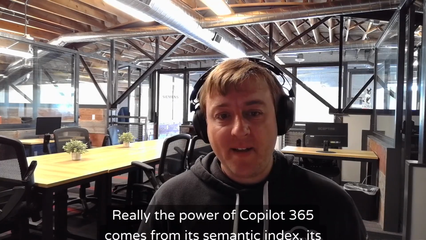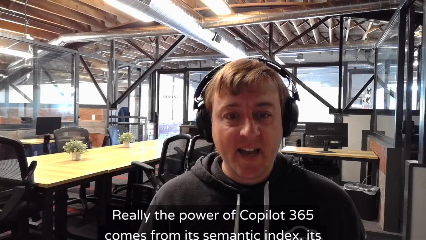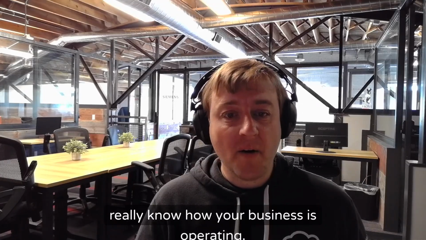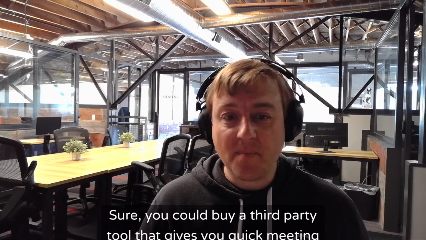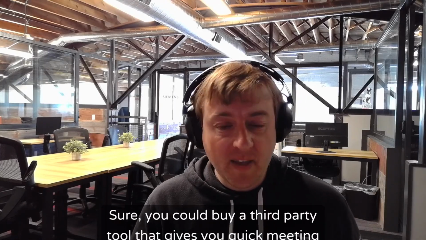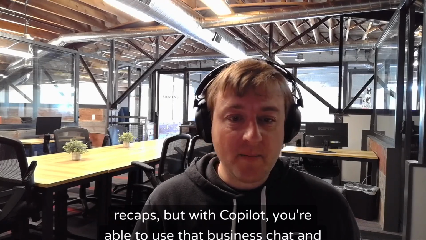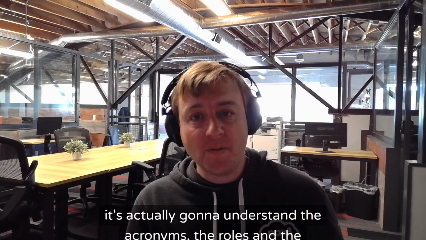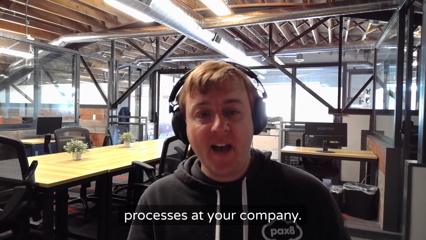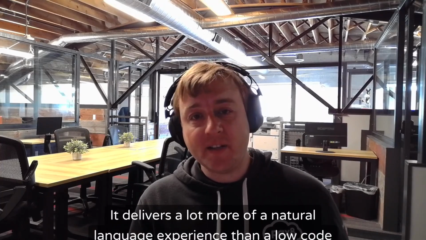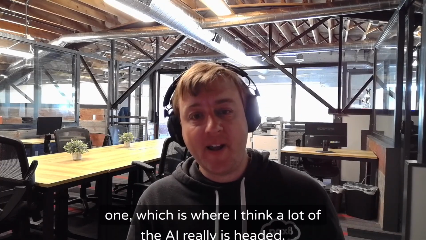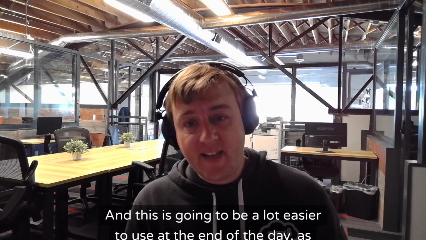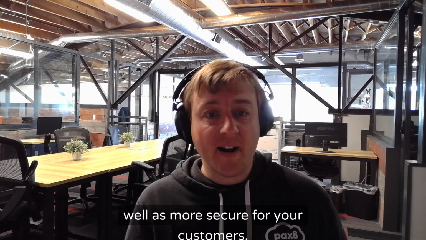Really, the power of Copilot 365 comes from its semantic index, its ability to interact with a lot of the information in your tenant and really know how your business is operating. Sure, you could buy a third-party tool that gives you quick meeting recaps, but with Copilot, you're able to use that business chat, and it's actually going to understand the acronyms, the roles, and the processes at your company. It delivers a lot more of a natural language experience than a low-code one, which is where I think a lot of the AI really is headed. And this is going to be a lot easier to use at the end of the day, as well as more secure for your customers.